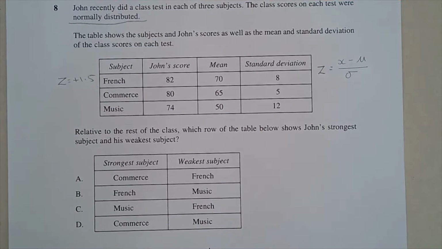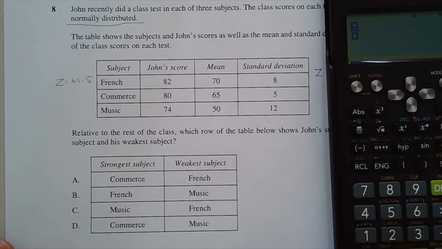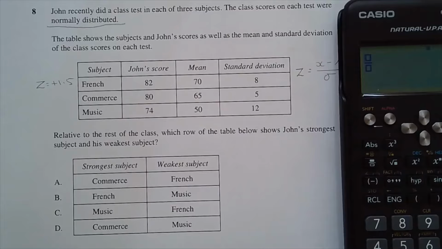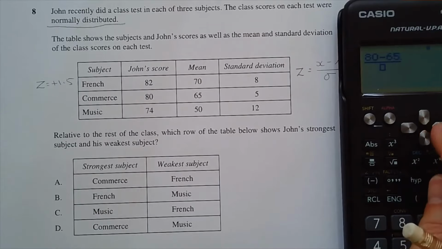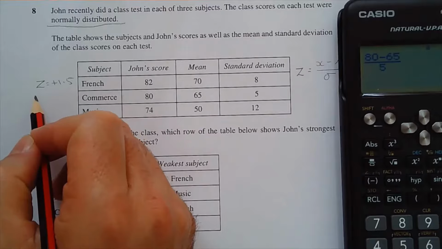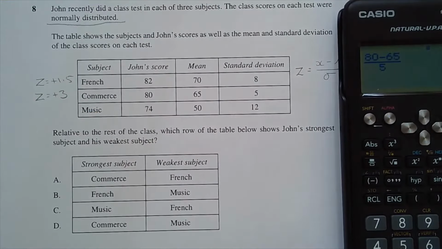Now, commerce. Let's do the same thing. John's score 80 minus the mean over 5, and we get a z-score of positive 3. In fact, positive 3 is fantastic. That's a great z-score, that's well ahead.